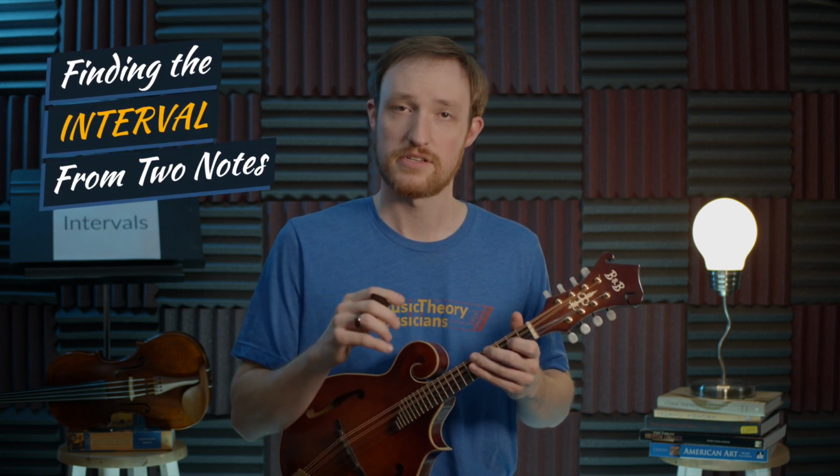So let's move to a new key. Let's try the key of E. We'll see some new notes this time because this key uses some sharps, but everything else works exactly the same. We're still just going to count up through the names of the notes in our scale. So let's go from an E to a B.